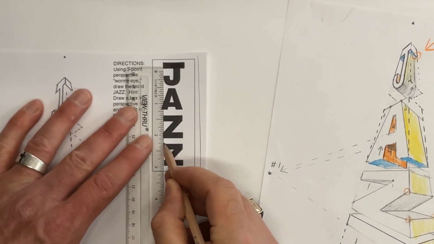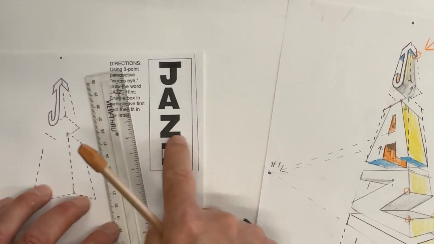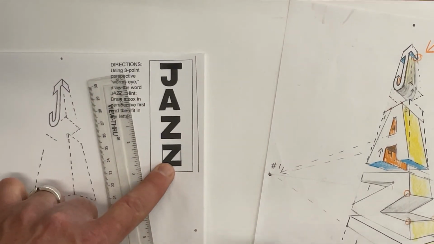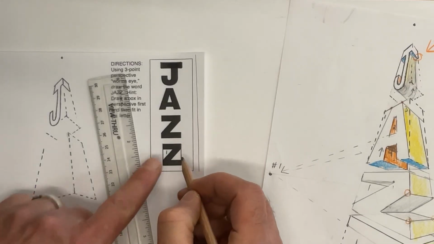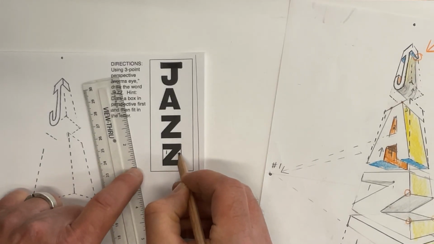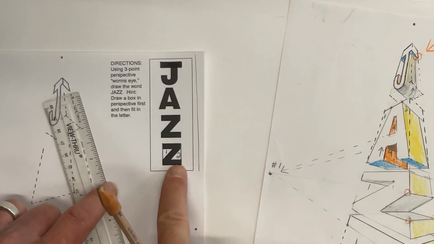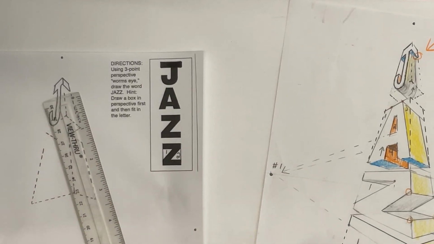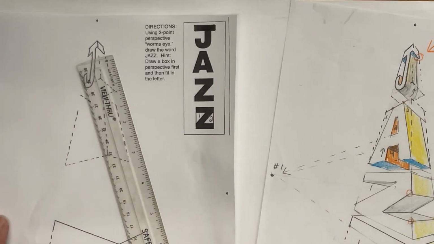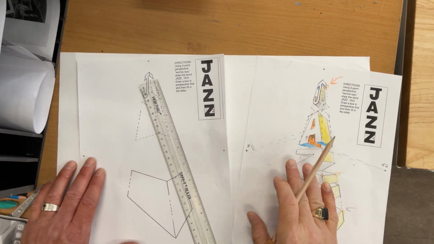Draw 2 lines on each side so it makes it a square. And then if we look, we can see 2 shapes, one triangle shape here and a second triangle shape right here. So there's 2 triangles, and we're going to draw those 2 triangles inside a 3-point perspective box.